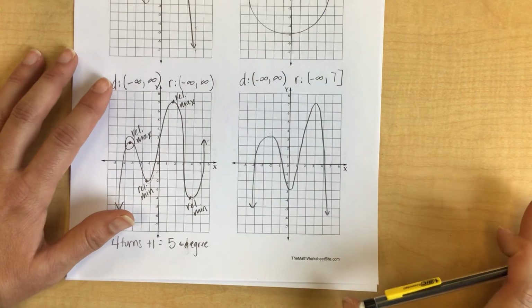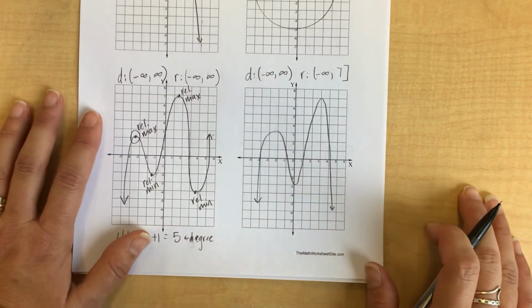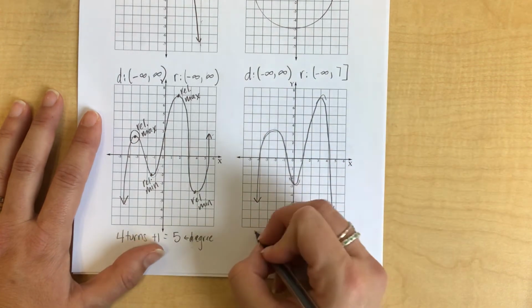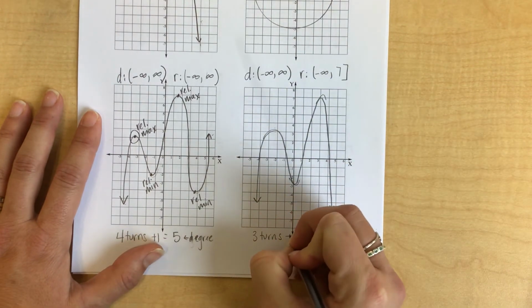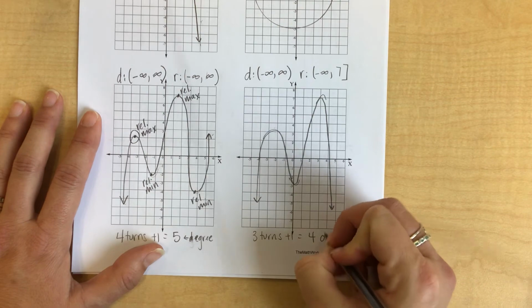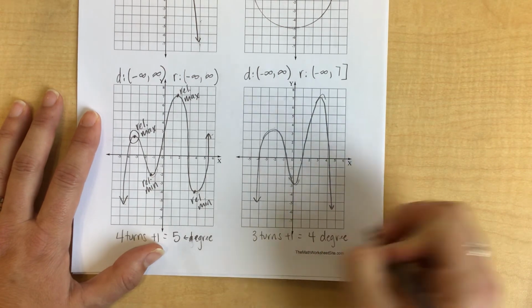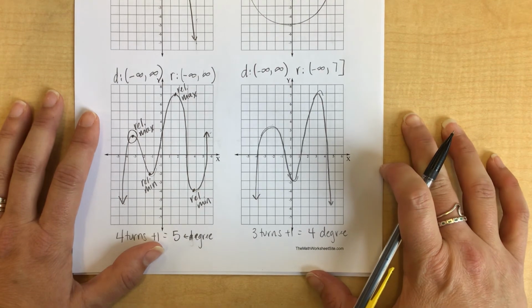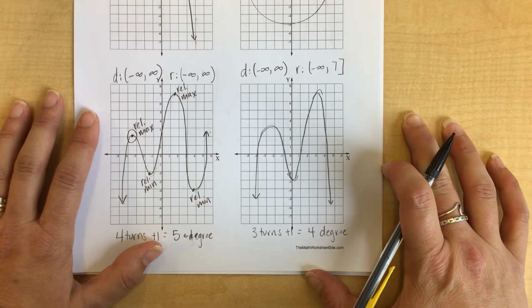All right, if we looked at degree for this, we have 1, 2, 3 turns, and we add 1, so we have 4th degree. Okay, that means the highest exponent for that function is going to be to that 4th power.